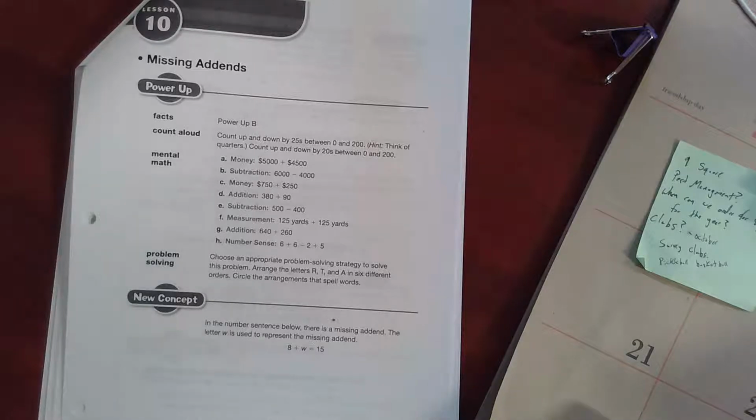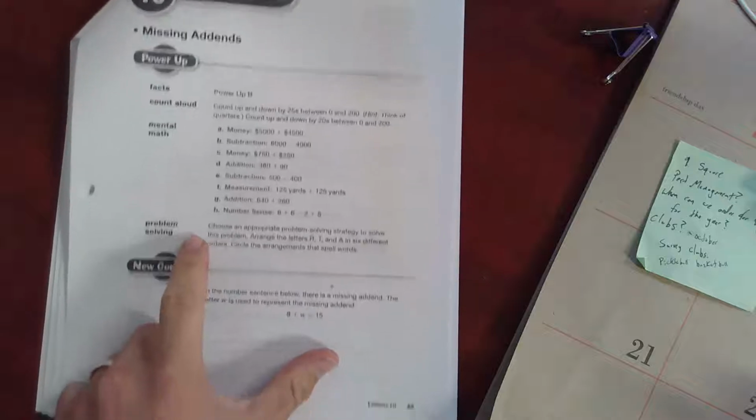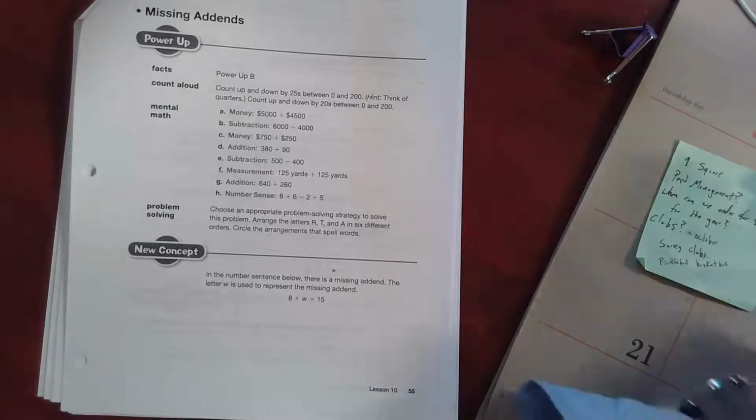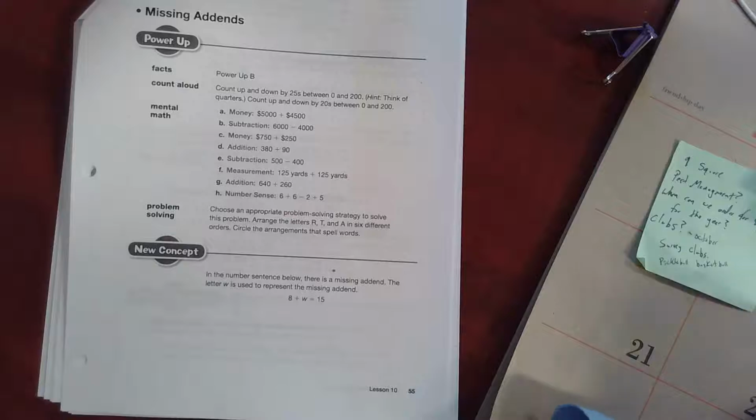All right, so that's what we're going to be working on after you do your mental math, your problem solving. In the number sentence below, there is a missing add-in. The letter W is used to represent the missing add-in. So we don't know 8 plus something equals 15. We don't know what that W is. Well, there's a very easy way to figure that out.